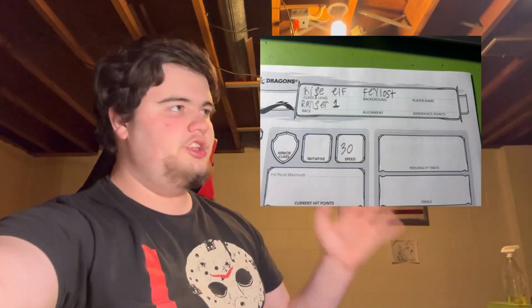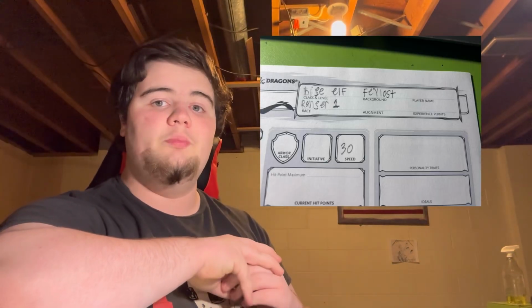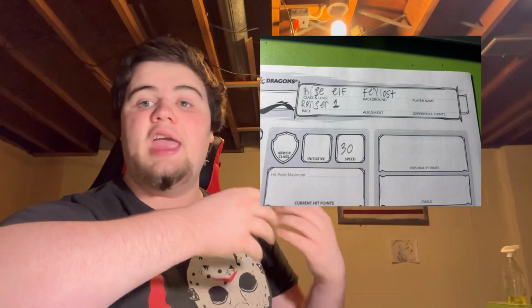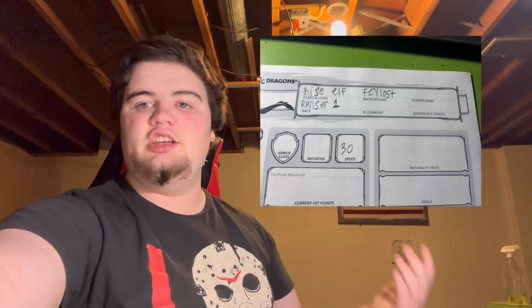Now, when I was originally coming up with the idea for this character, I originally was going to make them something more Fey-ish, like a Harengon or an Eladrin. However, eventually I just decided to go with the most popular Fey ancestry in all of media. I decided to go with a high elf.